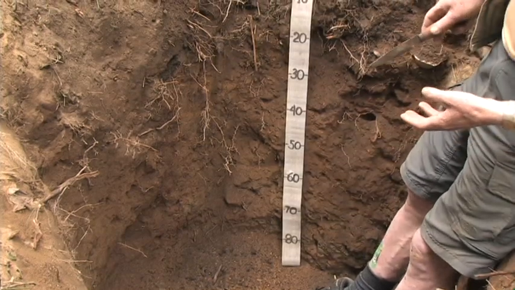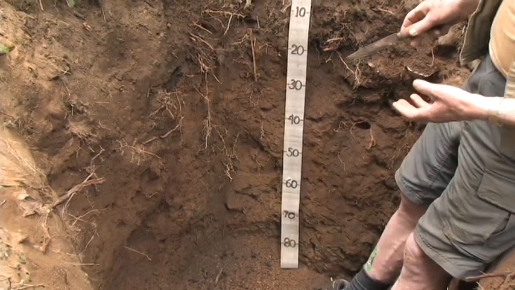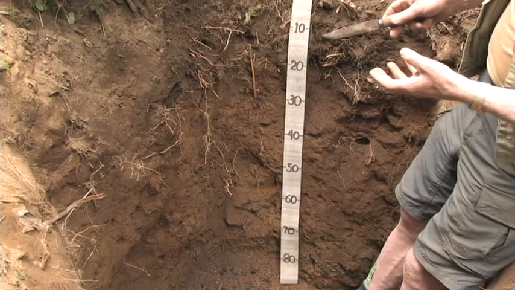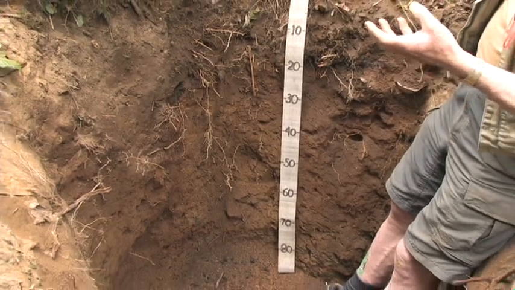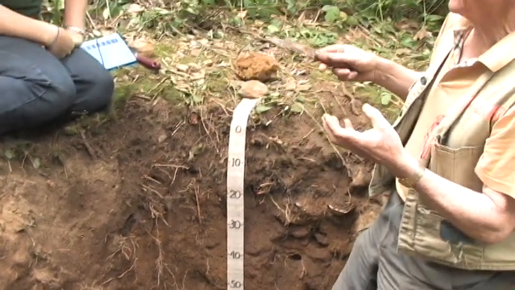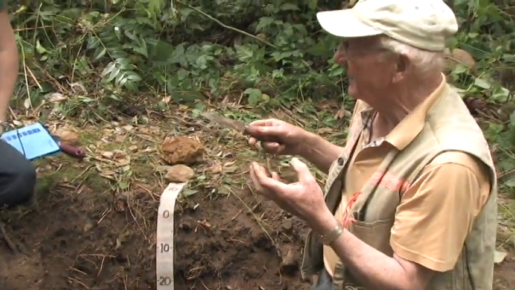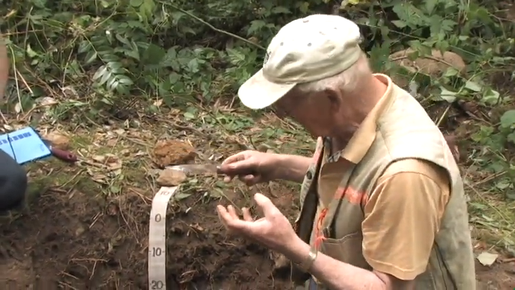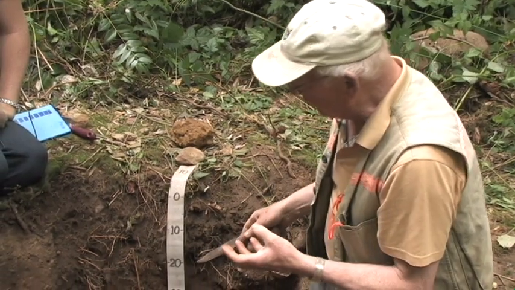This is the reddish layer in the soil, and this is essentially, in soil terminology, identifying the soil order here.